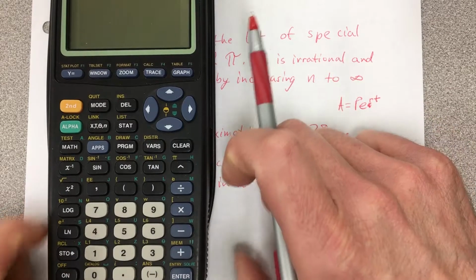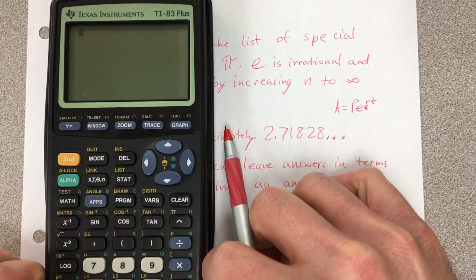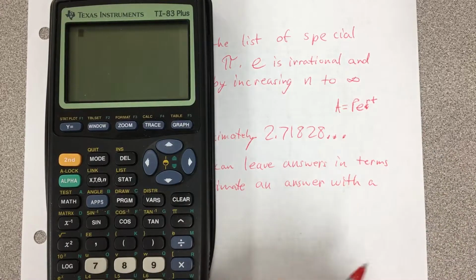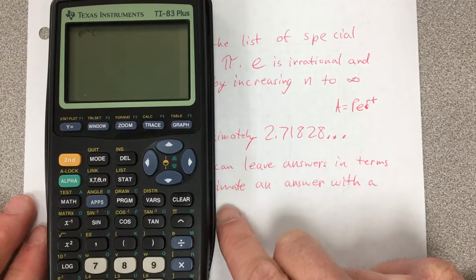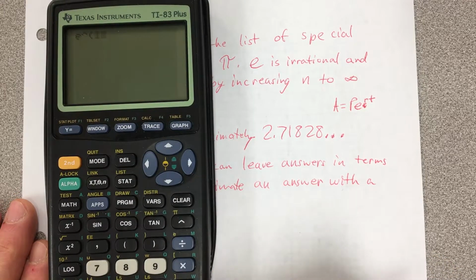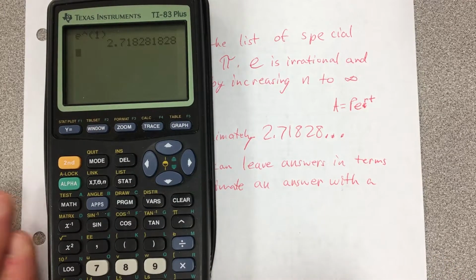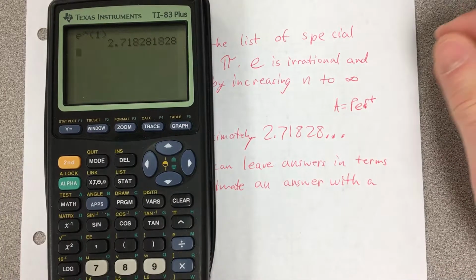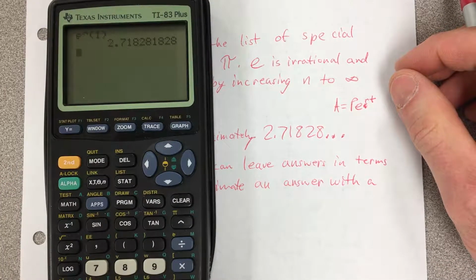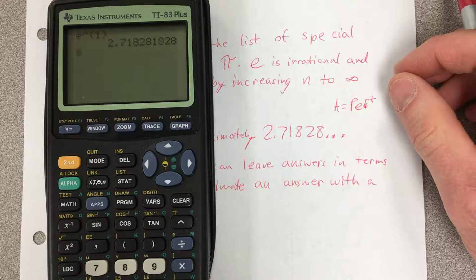Now, if you forget what the value of e is and you want to know, on my calculator, I'll do second e, and then I'll just raise it to the first power. And there you have it. There's the rounded answer for what e is equal to, 2.718281828.